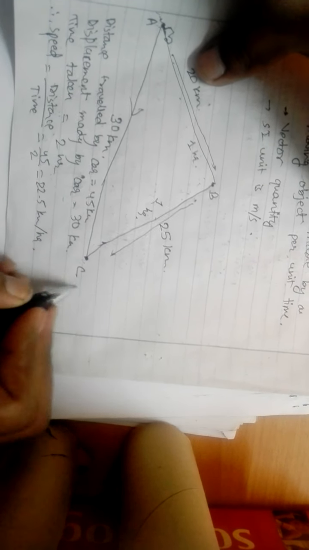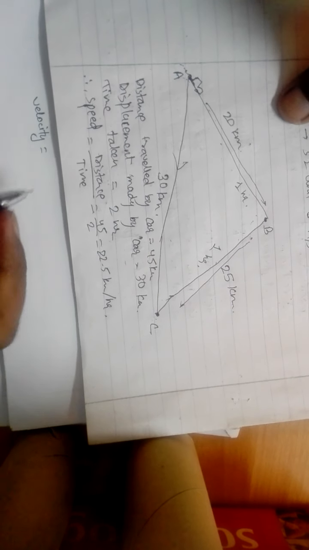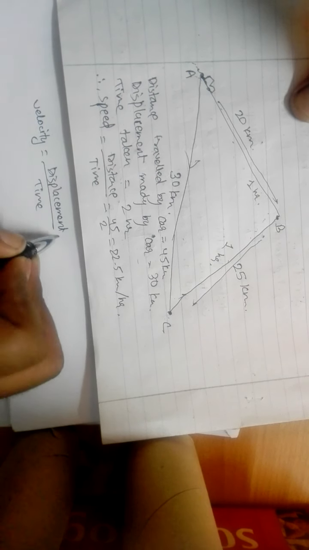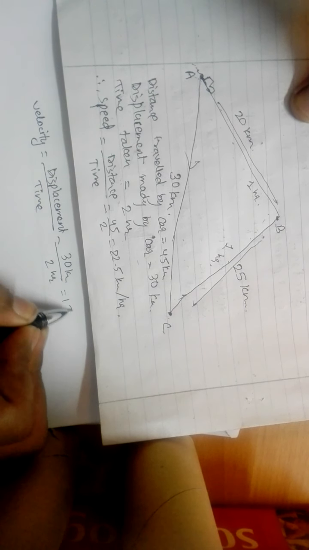But what about its velocity? Velocity is equal to displacement by time, and you know its displacement is 30 kilometer, time is 2 hour, that means velocity is 15 kilometer per hour.